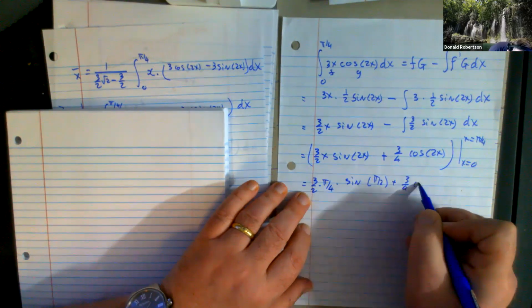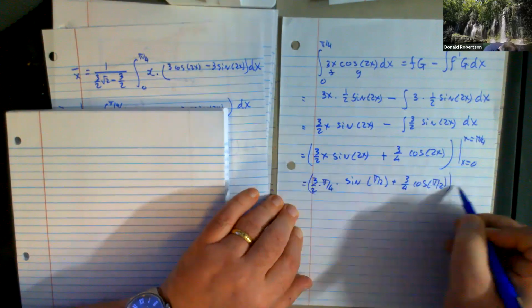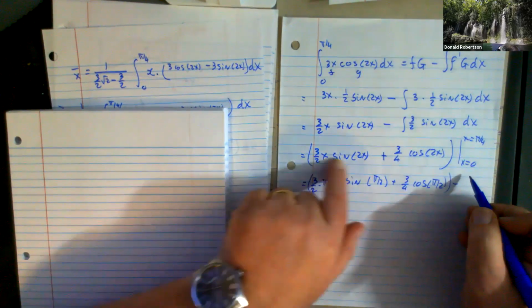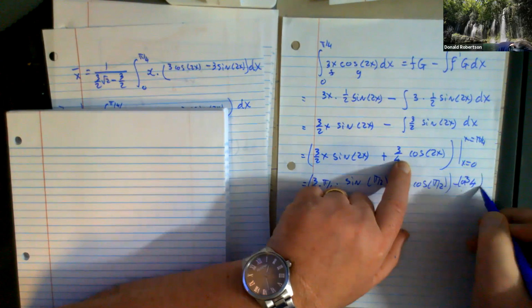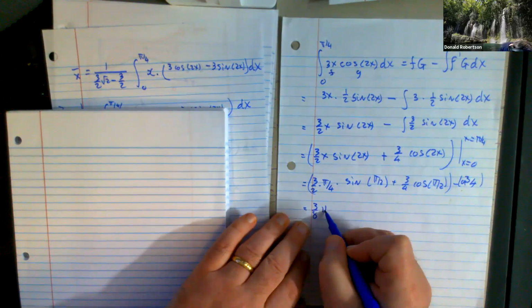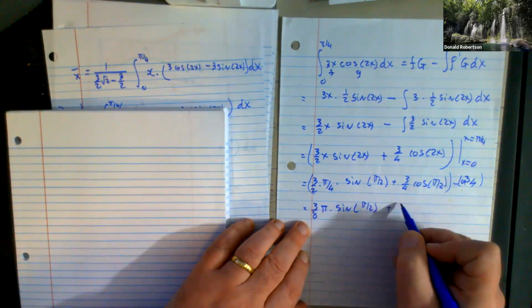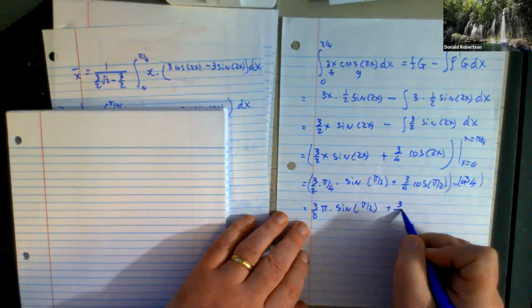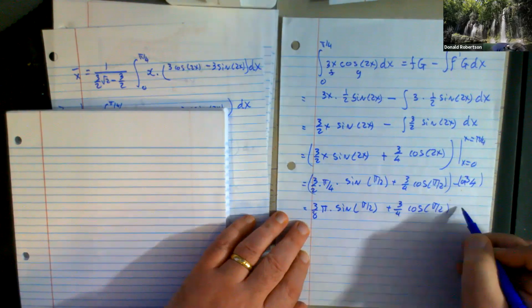3/4 cosine pi upon 2. If you plug in nothing, you get nothing here, and you get a 3/4 there. So I get 3/8 pi, the sine of pi upon 2, plus 3/4 cosine of pi upon 2, take away 3/4.